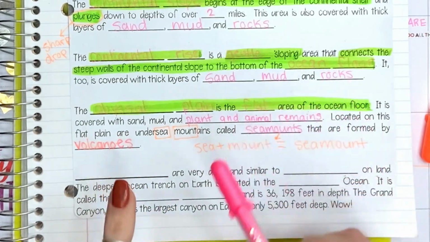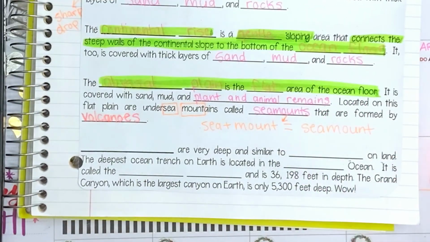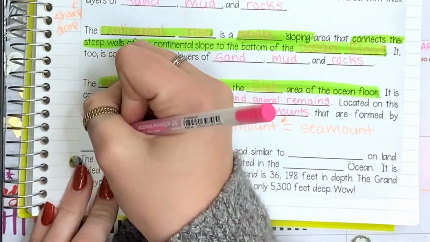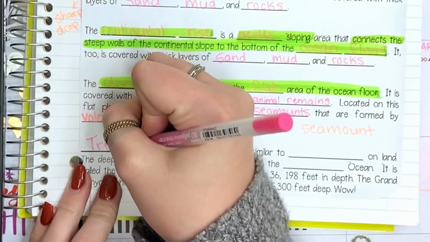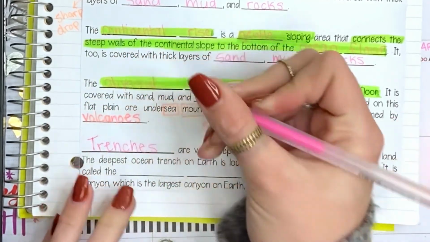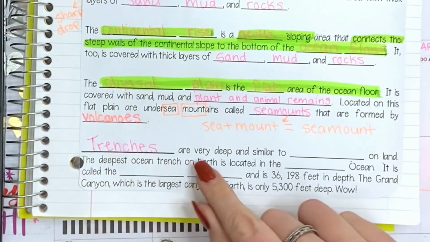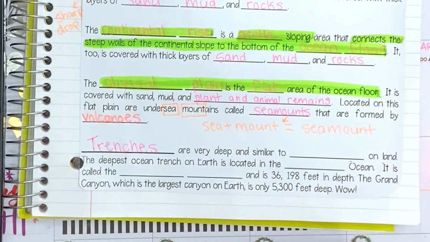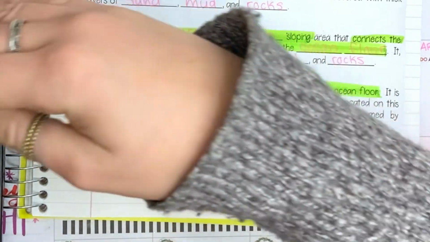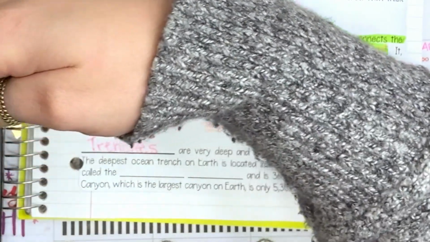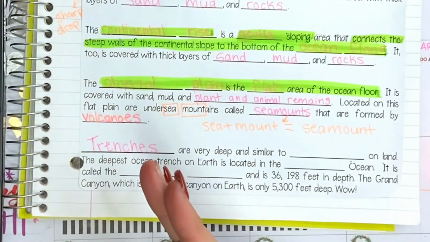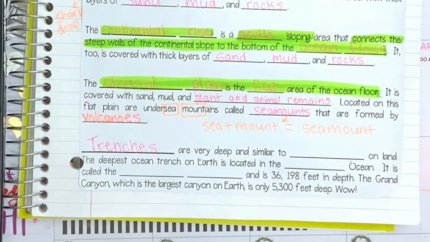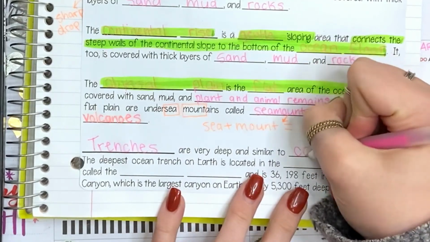All right, so the last one that we're going to talk about right here is something called trenches. So trenches are very deep and similar to canyons on land. Think about it. Trenches are when the abyssal plain is just going along flat and then all of a sudden it's just a sharp drop off. Looks like a V has been cut out in the land. It's a big trench. So they're very similar to canyons.